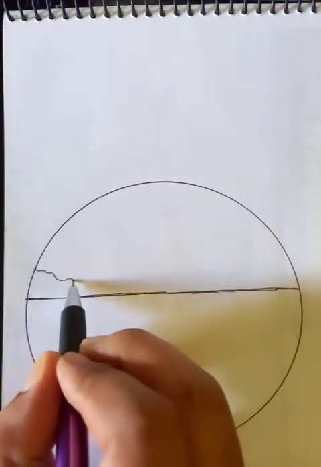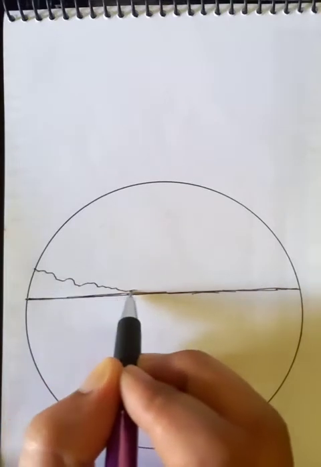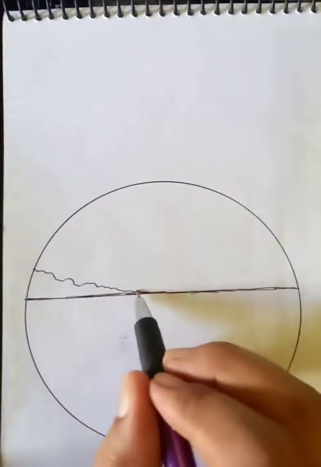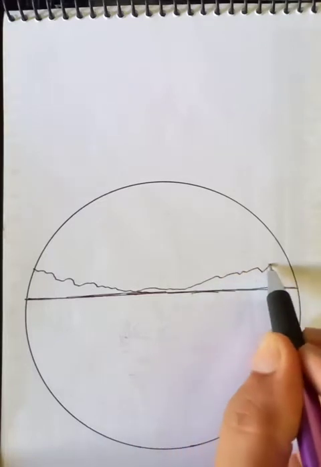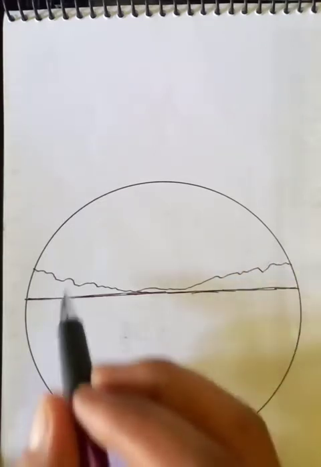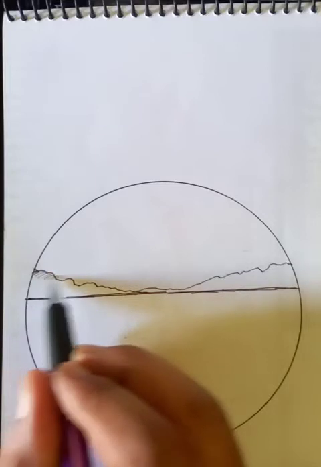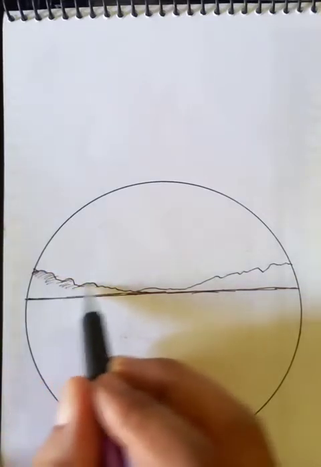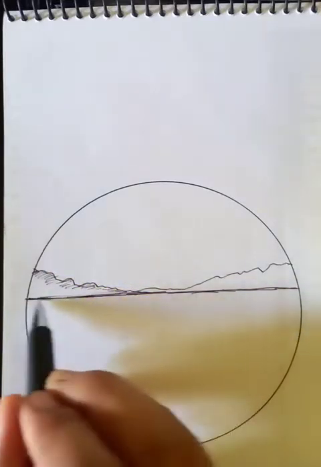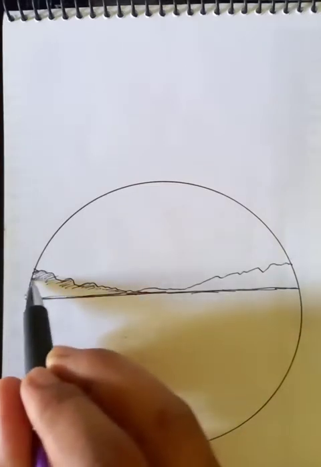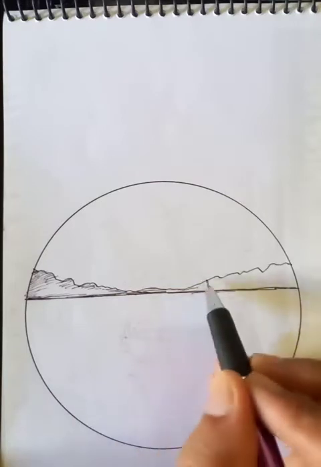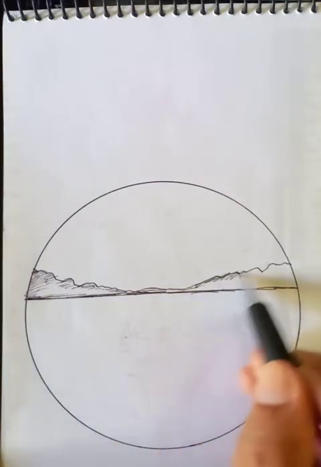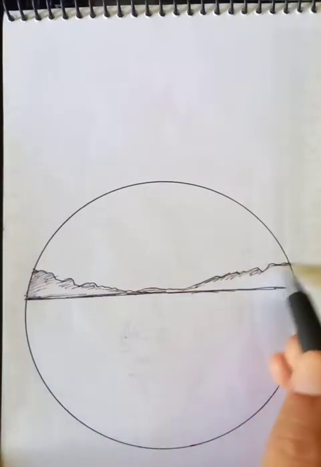These are very far away, at a long distance. The outlines of the trees and mountains at a long distance from here. All right.